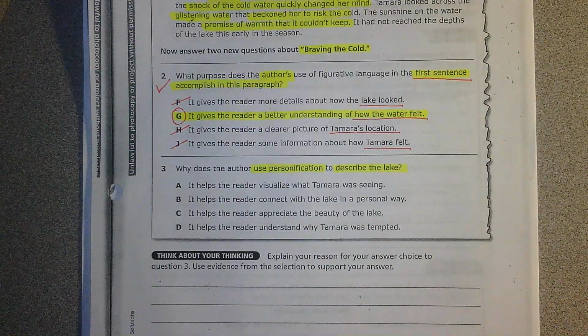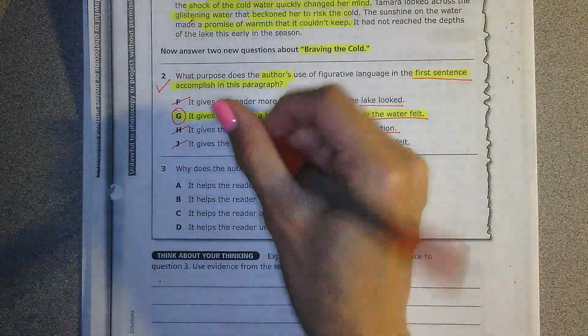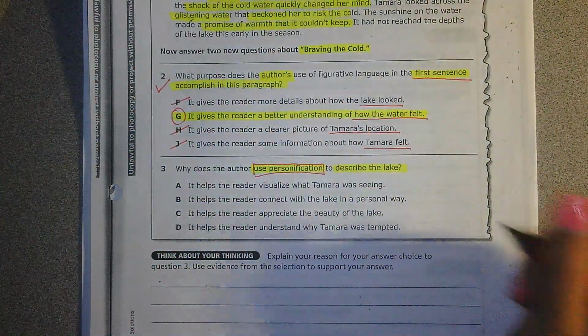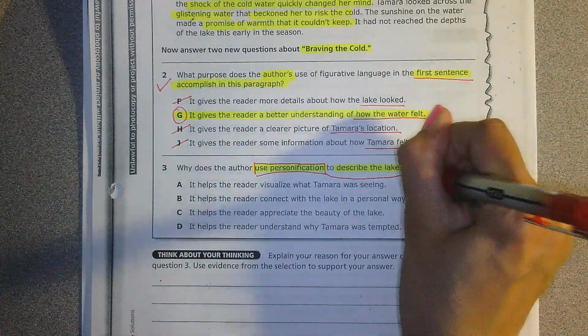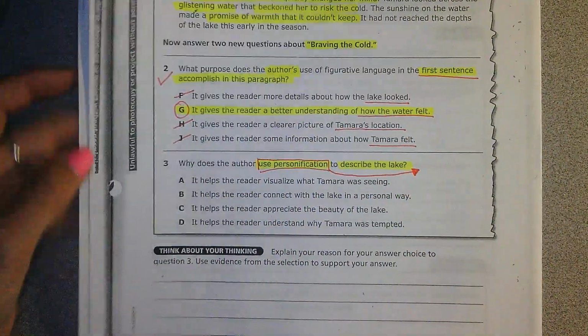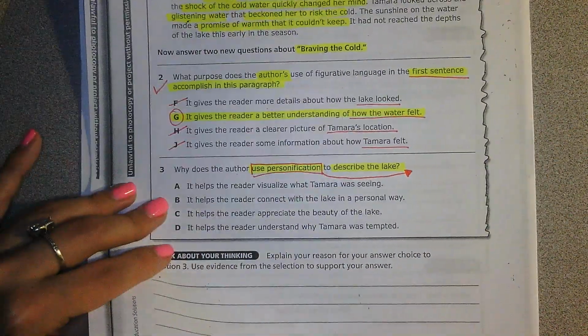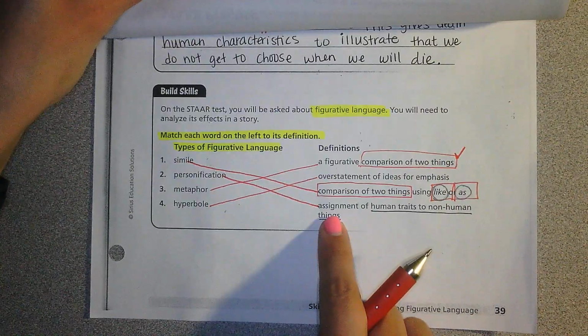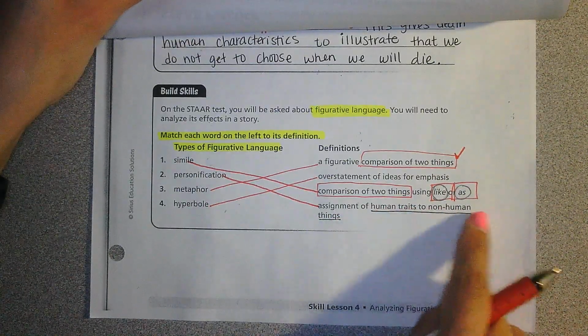Next question. Why does the author use personification to describe the lake? Well, I hope you wrote on the side what personification means. And if you didn't, well, that's exactly what I want you to do, right? Because on the first page, it tells us right here, personification is when we assign human traits to non-human things. So I'm going to just put that here.